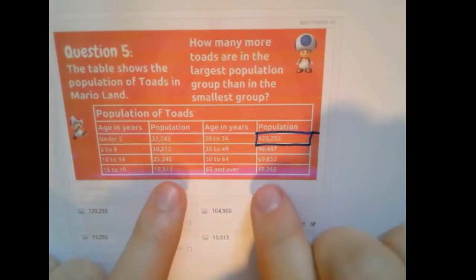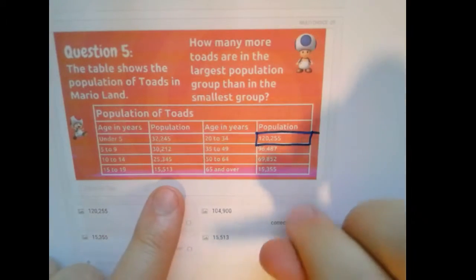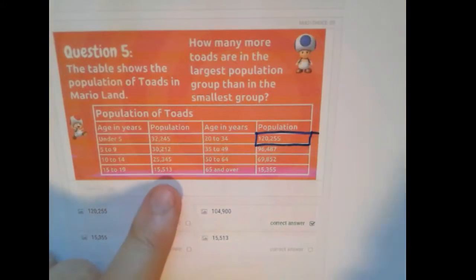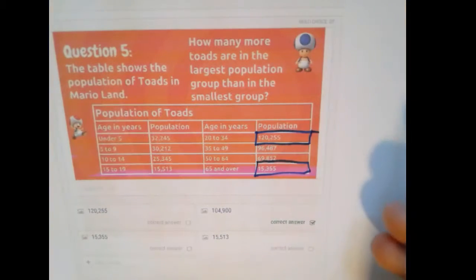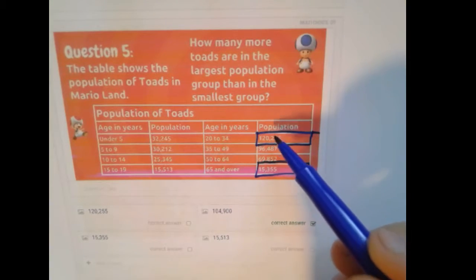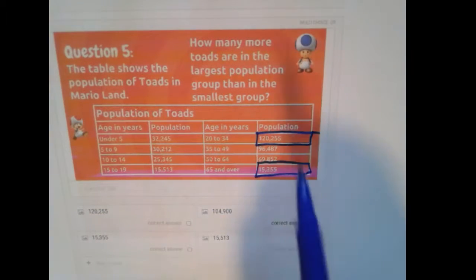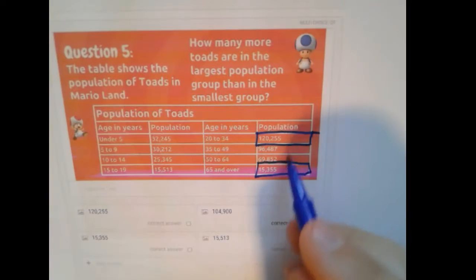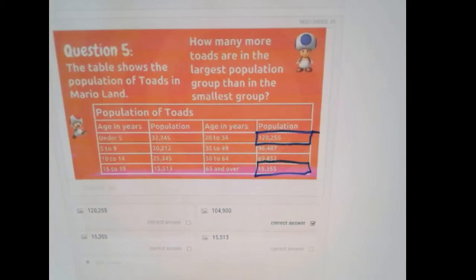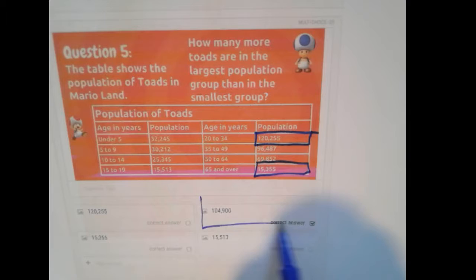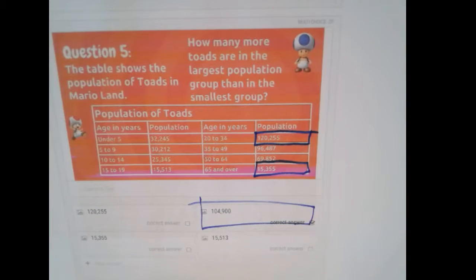Now the smallest would be between these two here, okay? So which one is smaller? Actually it would be this one, right? So it's asking how much larger the largest is than the smallest. So we're looking at the difference between these two. 120,255 minus 15,355 gives us 104,900.